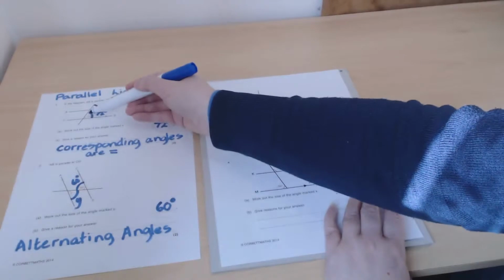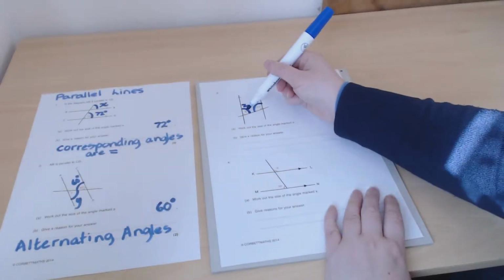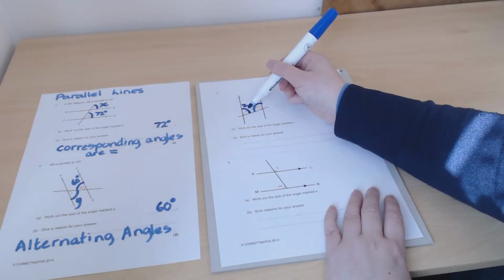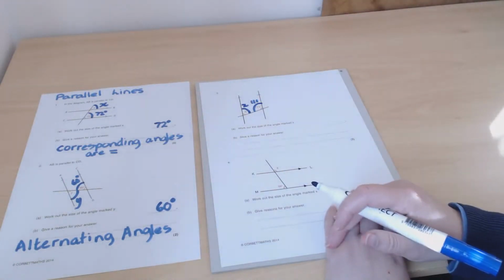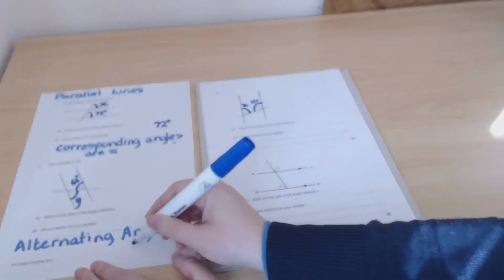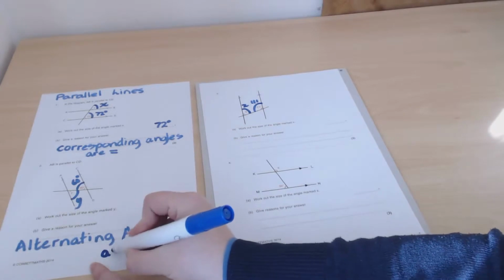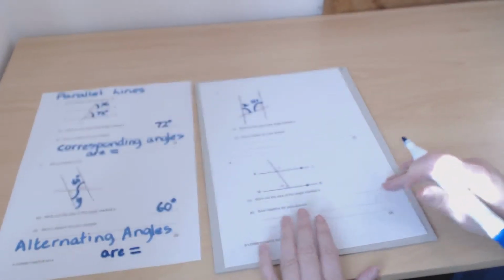But unlike with the corresponding, they're not in the same positions. So this one is this side of this line, but this one is a different side. So this is almost the odd one out here. Alternating angles are equal.